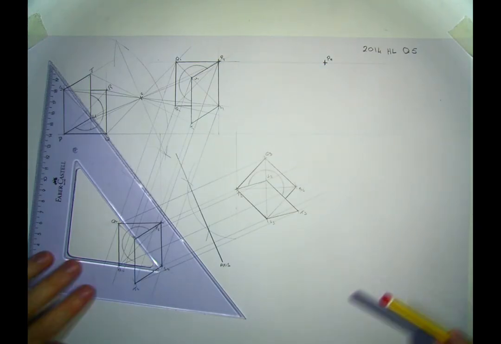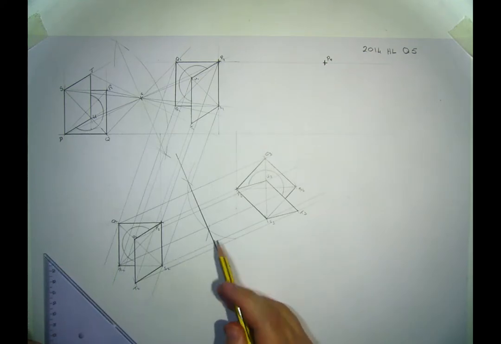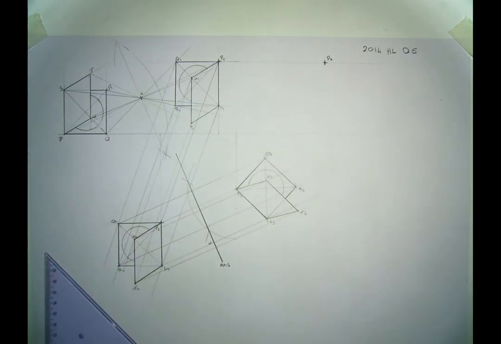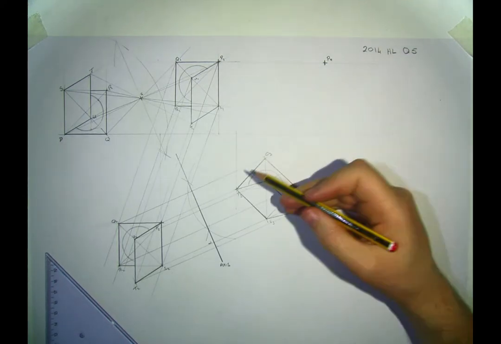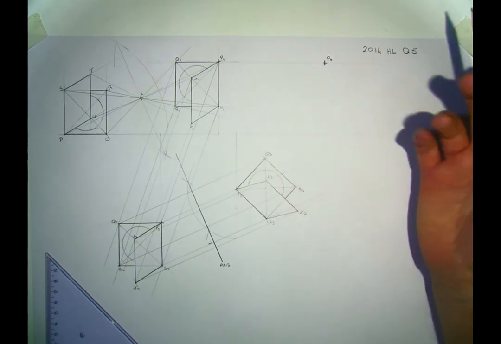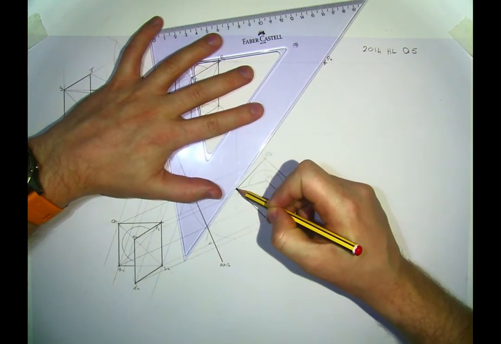Okay, and that's our axial symmetry. All these lines have gone perpendicular to the axis, and the distance from the axis to the point is the same distance on the other side. So the final part of this question is the rotation. It's clockwise through 90 degrees from P3, which is here, to P4. So it needs to go clockwise. First thing we're going to do is join P3 to P4.